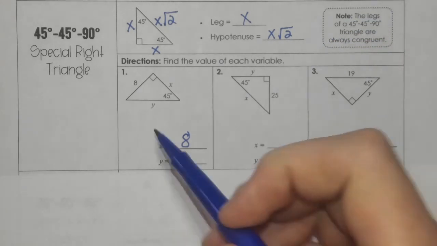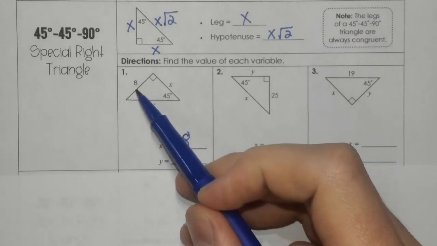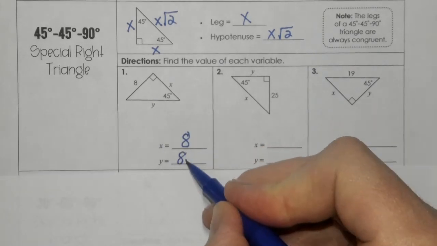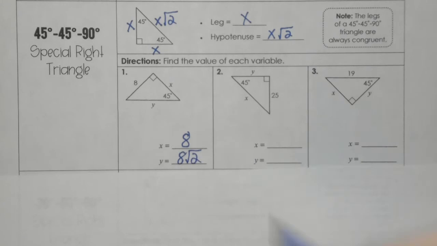Well, in this case, the leg is 8, so that means the hypotenuse has to be 8 times the square root of 2. And this is in simplest form. We can't factor any perfect squares out of 2 to simplify this any further. So 8 square root of 2 is the answer for example 1. That one was pretty simple.